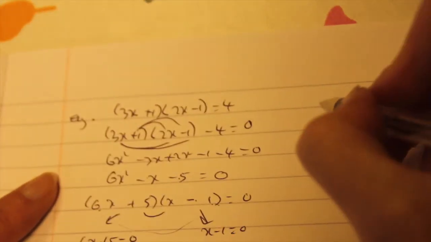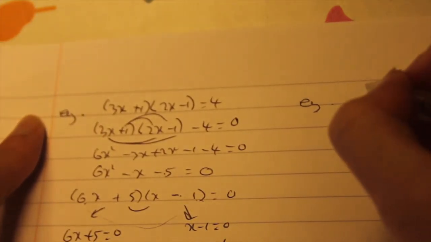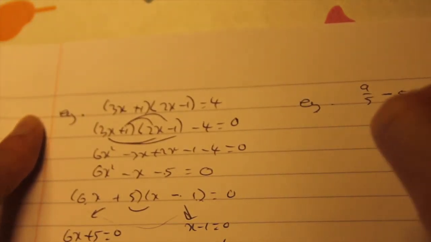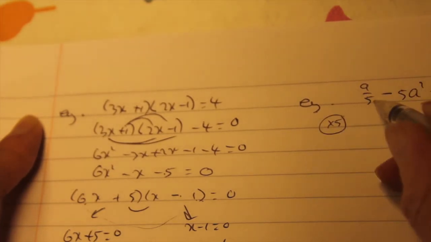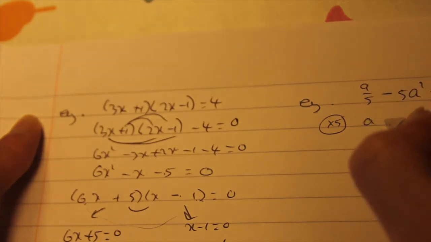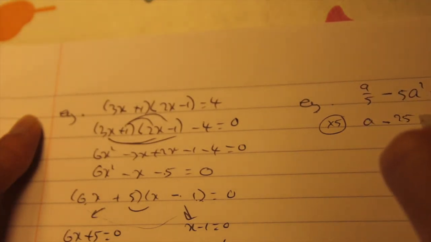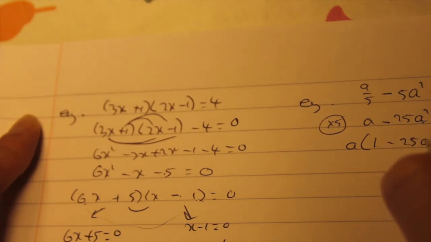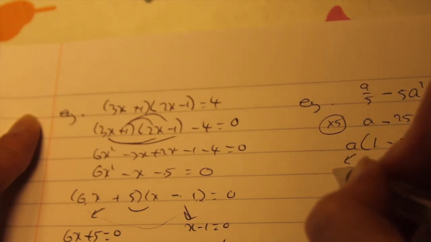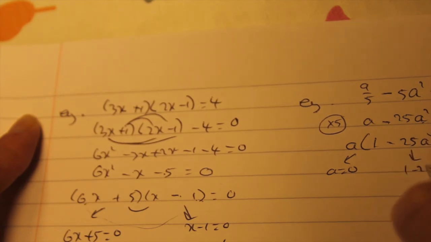And another one here. A over 5 minus 5a squared equals 0. Because I've got a fraction, I would multiply everything by 5 to get rid of that fraction. So that becomes a minus 25a squared, and 0 times 5 is just 0. Take out the common a, so you're left with a times 1 minus 25a equals 0. So you have a equals 0. You have 1 minus 25a equals 0. So 1 equals 25a. So a equals 1 over 25.